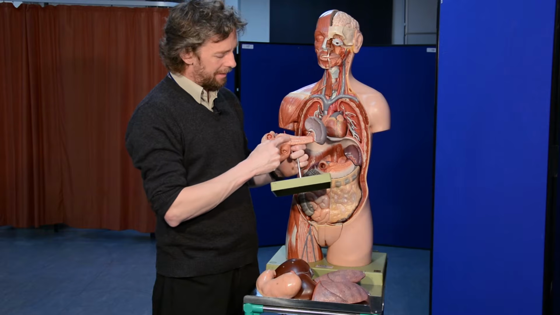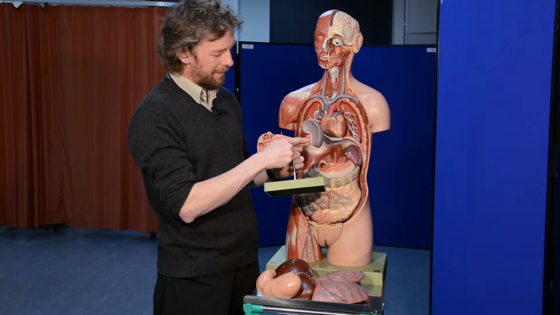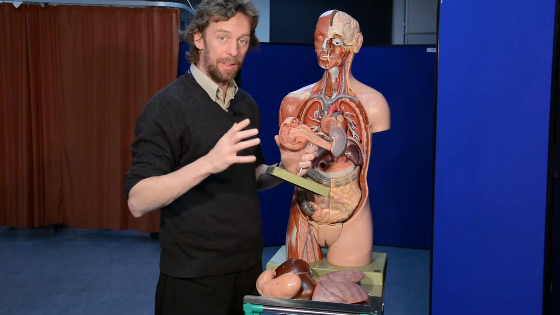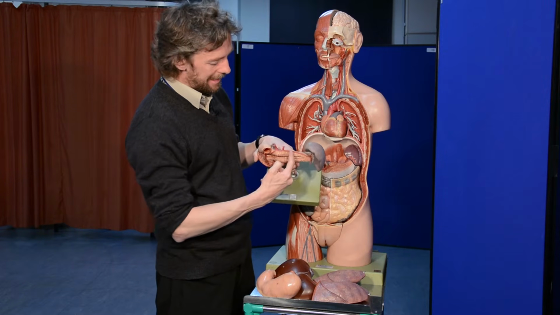So it's got the head and then the neck, and then the tail of the pancreas extends out into the hilum of the spleen here. And we can see the blood supply to the pancreas quite nicely. This is it here.